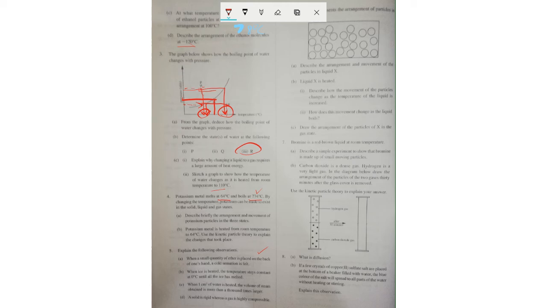When ice melts, the heat provided to ice is used to overcome the molecular forces and it changes from solid to liquid. So the temperature will not rise, but only the state will change.